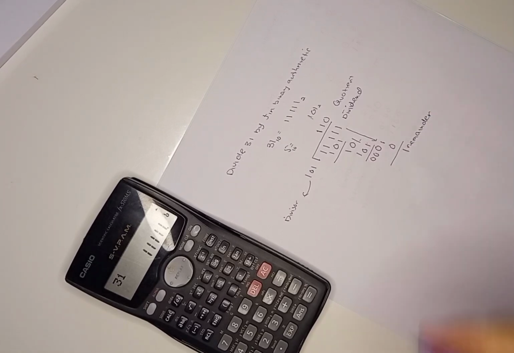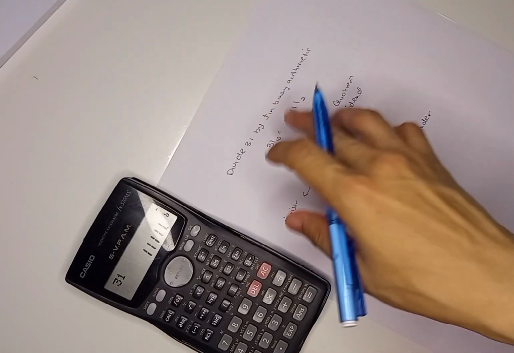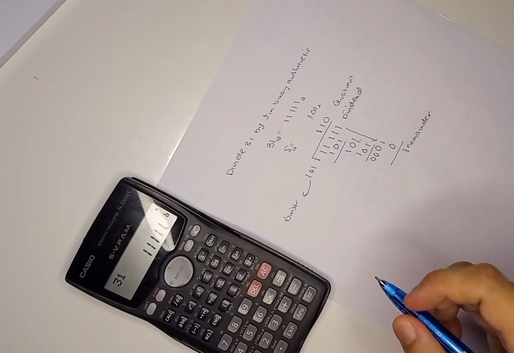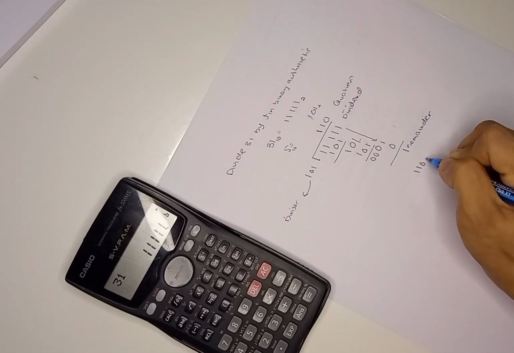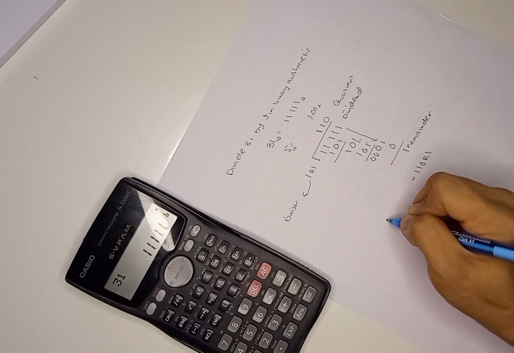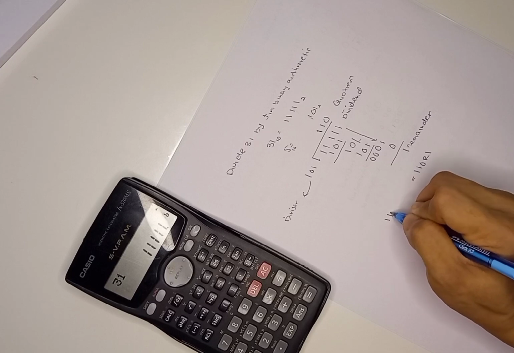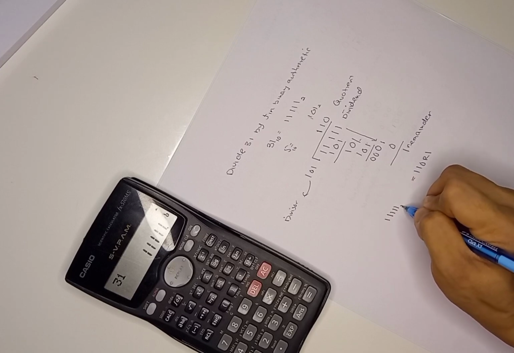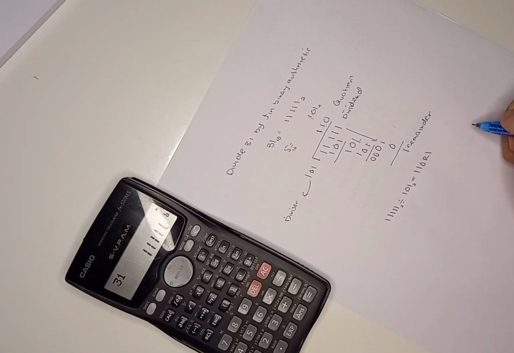So the result of 31 base 10 divided by 5 base 10 is actually 110 with a remainder of 1. You can write the complete operation as 1 1 1 1 1 divided by 101. Thank you.